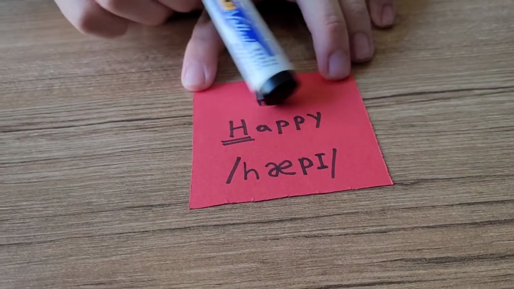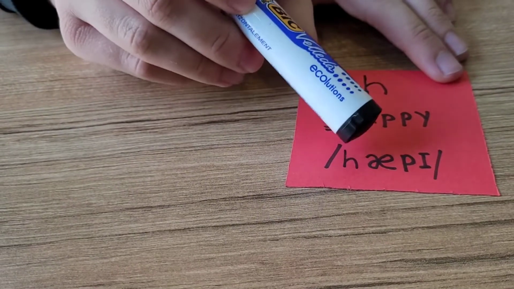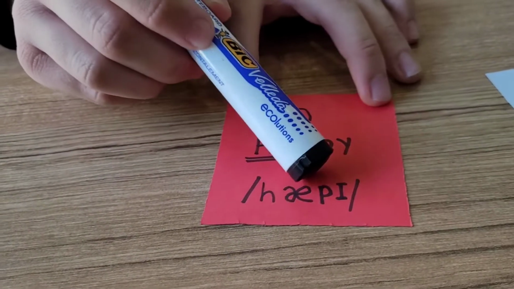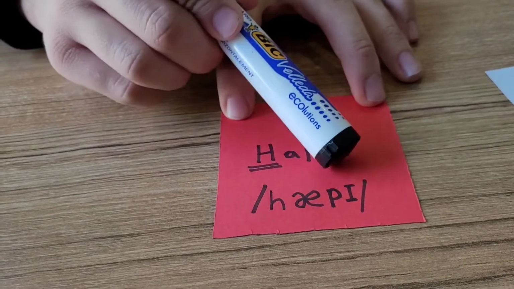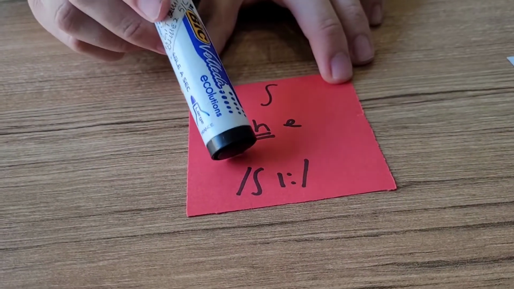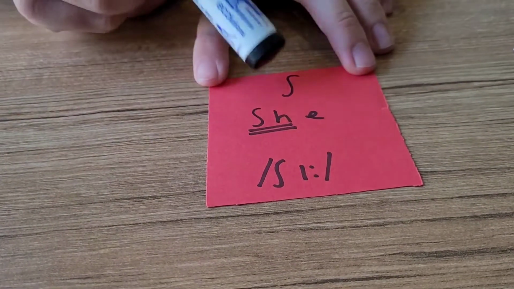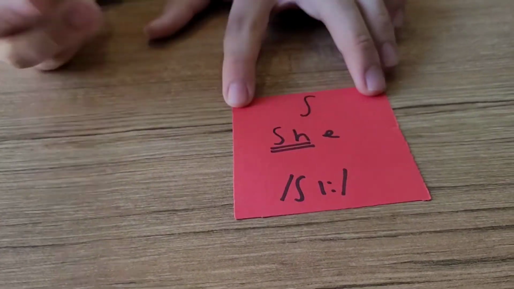Happy. As you can see, we say the diphthong and then end it with the e. Happy. Sh, she. We don't use anything else than the sh and the long e.